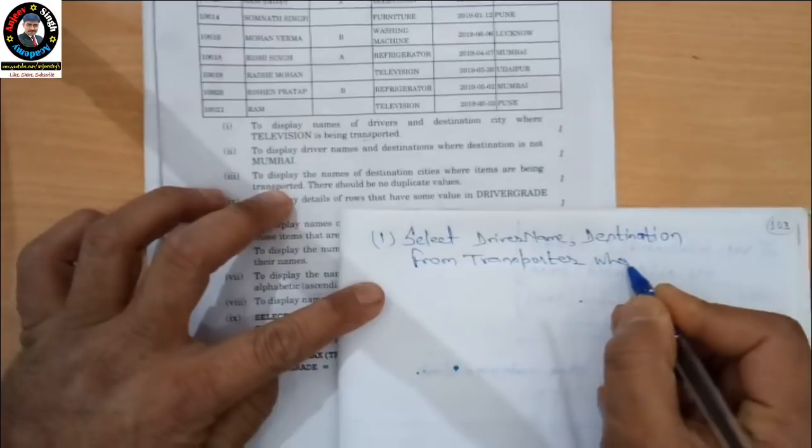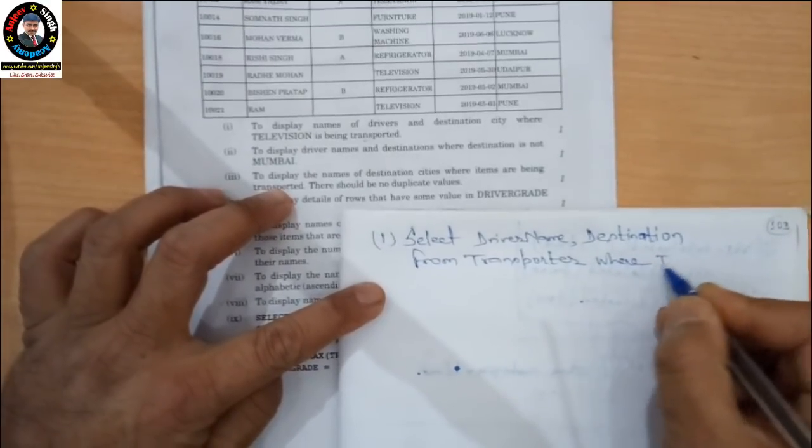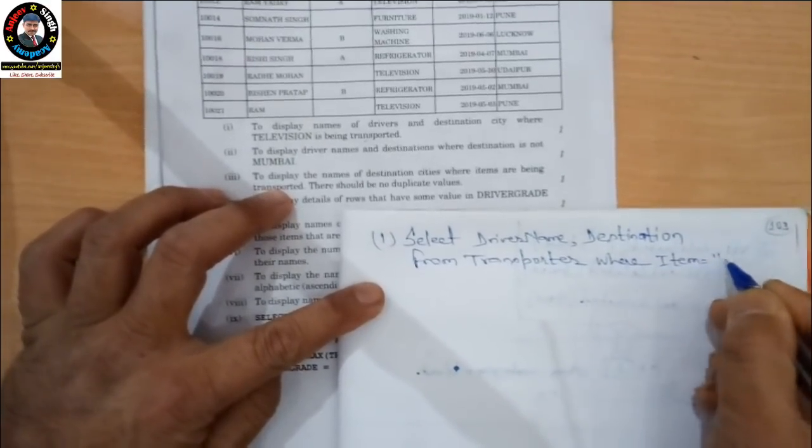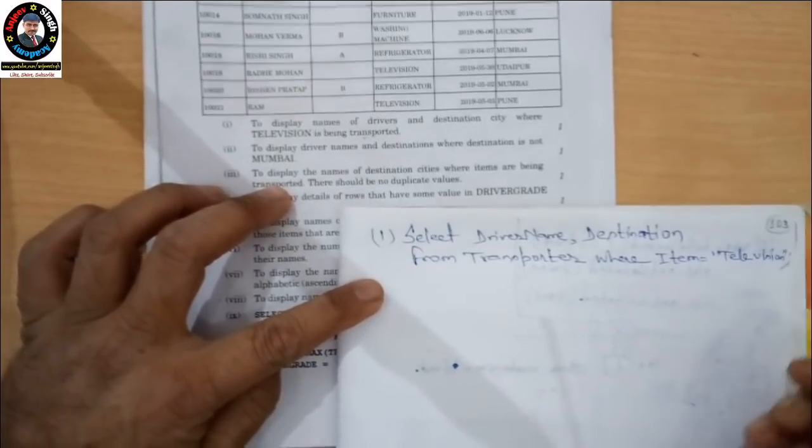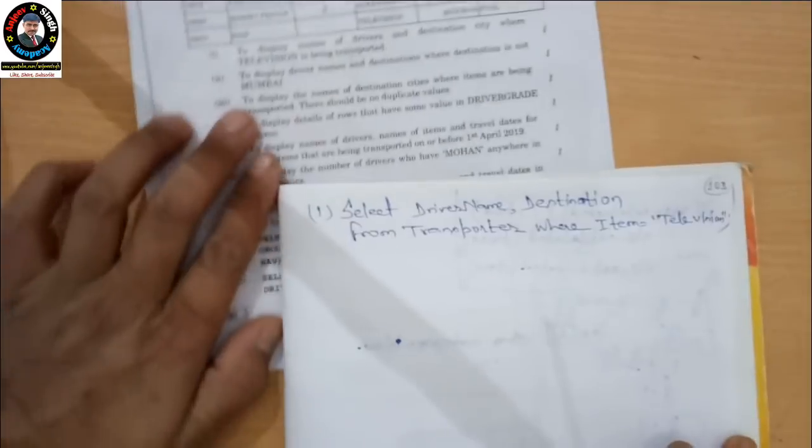So you have to write here where item is equal to television, and semicolon. This way you can write the answer of this question.